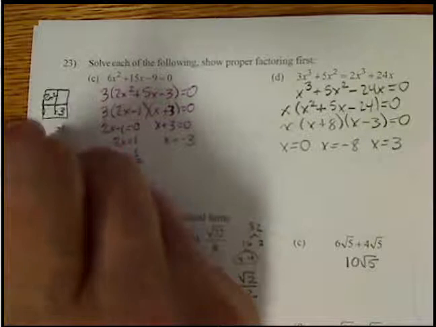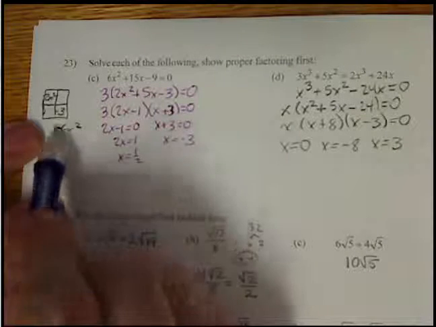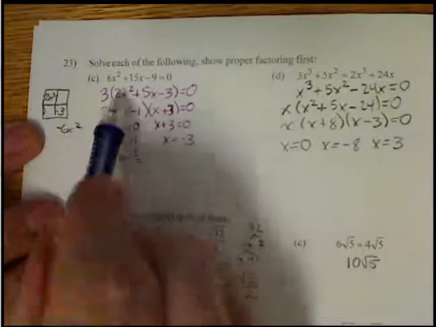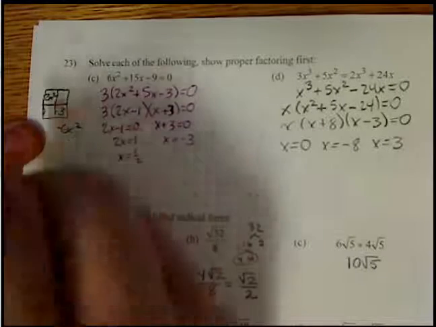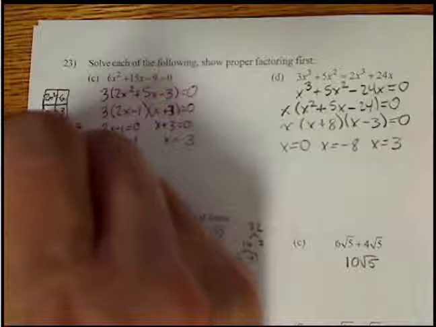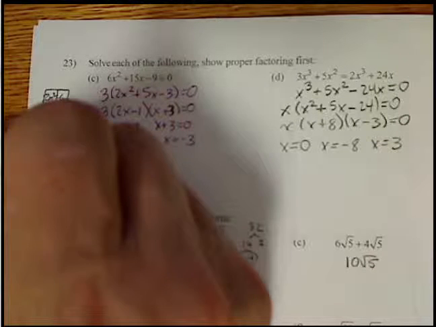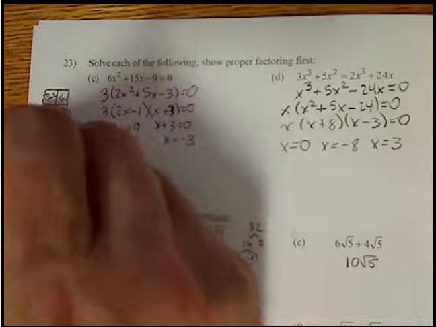I get negative 6x squared. So I need two numbers that multiply to give me negative 6, but add to give me positive 5. So I would use negative 6x and 1x. Then I can factor out a 2x out of these two.